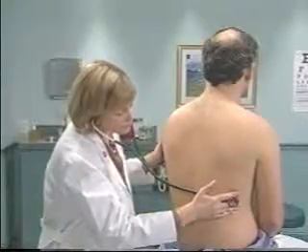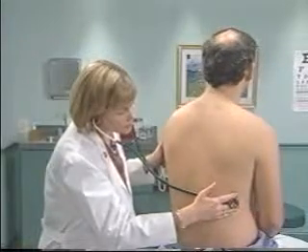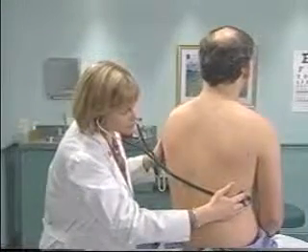You should hear vesicular sounds at the apices, down to the bases and laterally. These sounds are low-pitched and soft, with a longer inspiratory than expiratory phase.